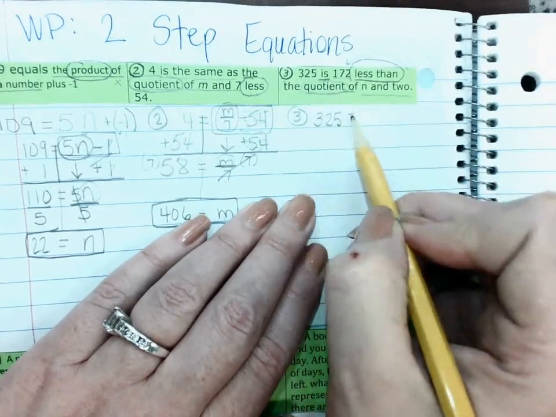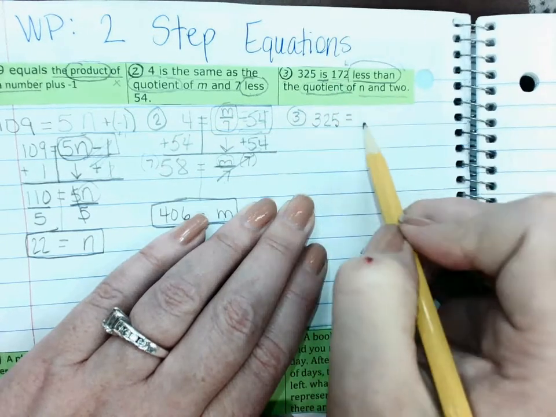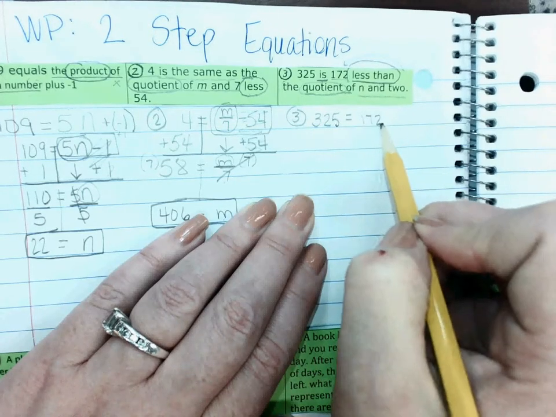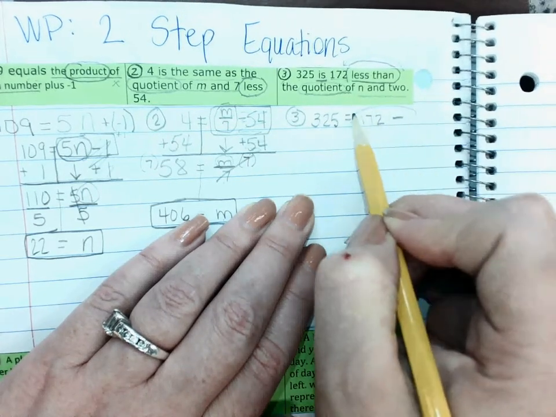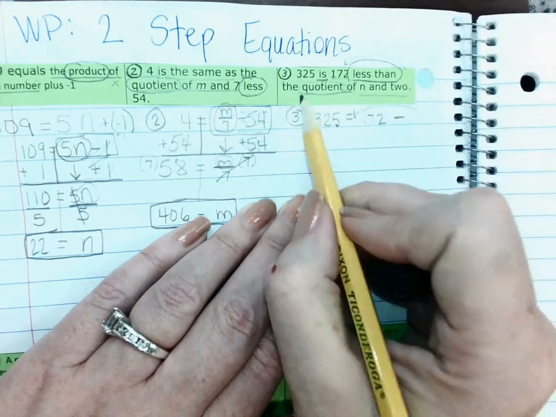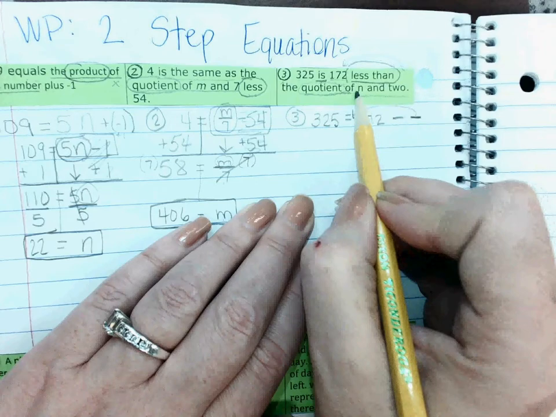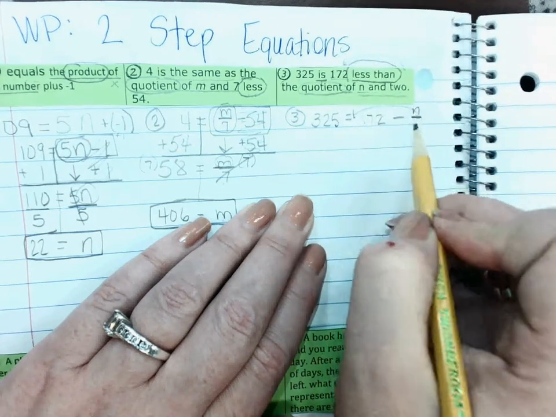First, I'm going to write it the way I read it, left to right. 325 is 172 less than, so I'm going to be flipping that over. The quotient of, so that means a divide problem, n and 2.